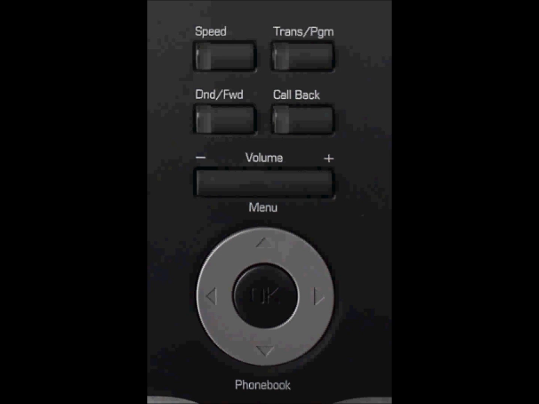The volume bar is used to control all of the phone's volumes. When you're using the handset, it controls the handset volume. When using the speakerphone, it controls the speakerphone volume. When the phone is on hook and ringing, the volume control can adjust the ringing loudness. Down below is the navigation wheel. This will assist in programming your phone and navigating through speed dial.